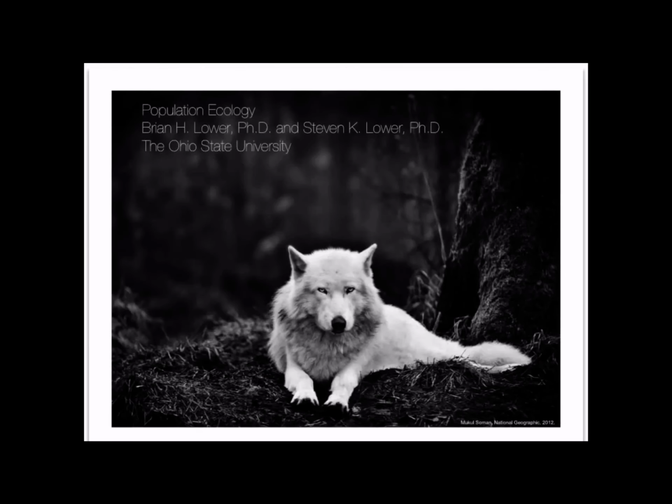Population ecology examines the dynamics of different species and how these species interact with each other, interact with other species, and interact with the environment. We'll examine the dynamics of populations in terms of size, reproduction, reproductive success, their makeup, and distribution.